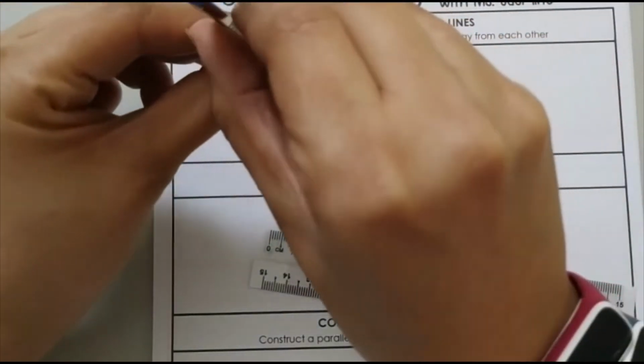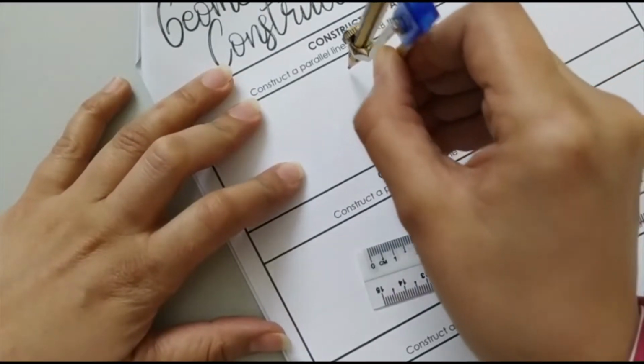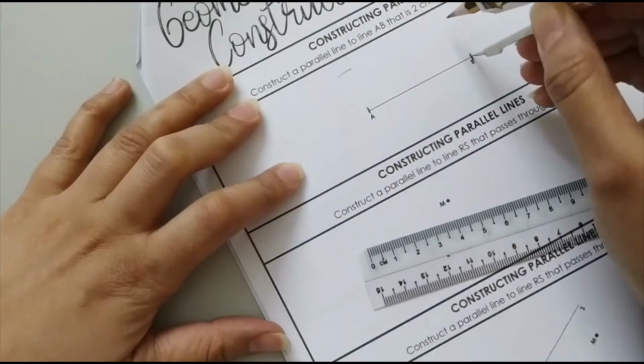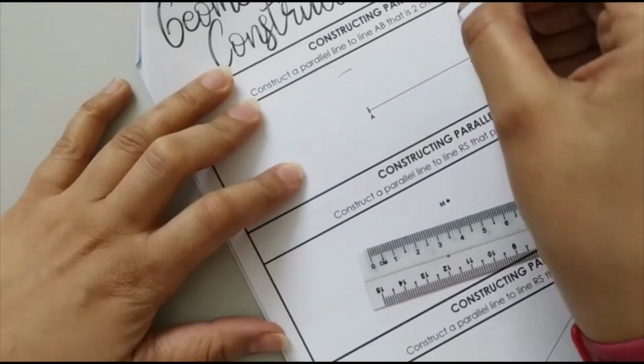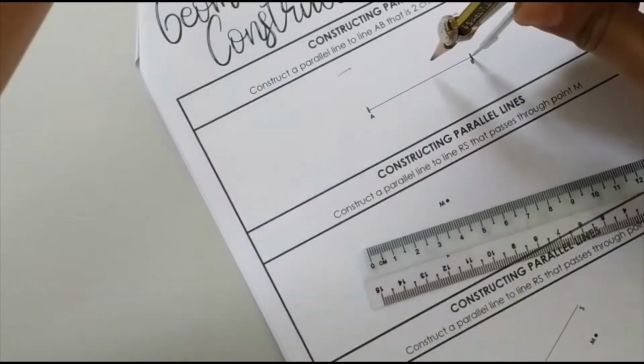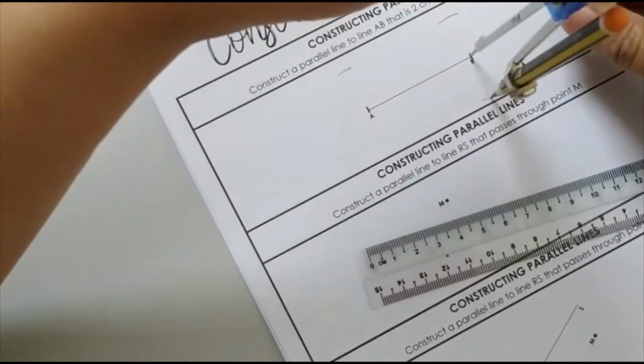Now I'm going to mark from A at the top, and I'm going to mark from B 2 centimeters away as well. I don't know if I have enough space for the bottom. Oh, I do, so I can mark.